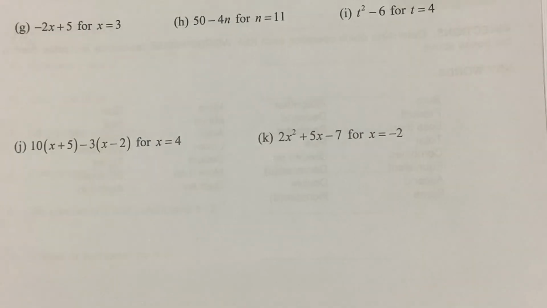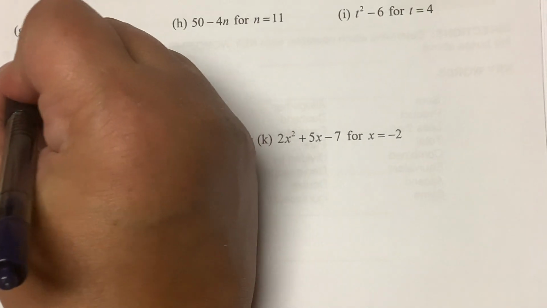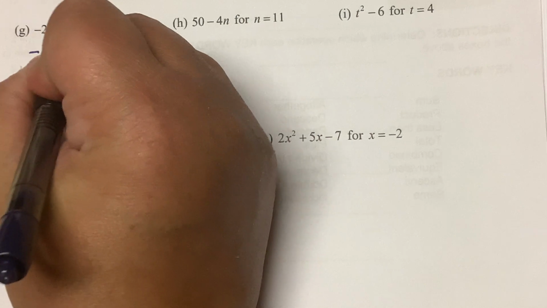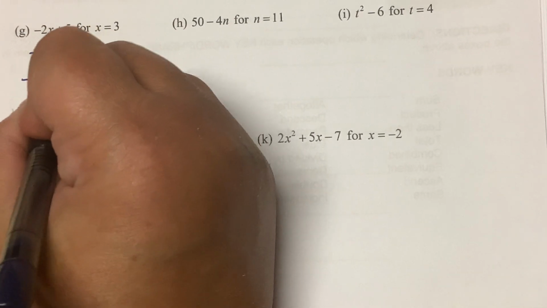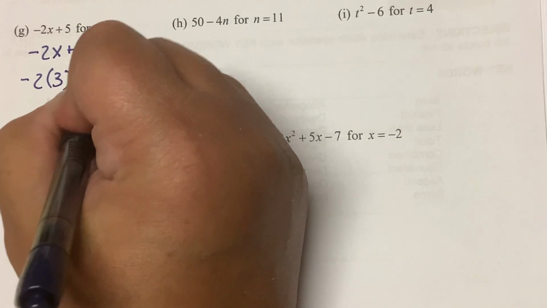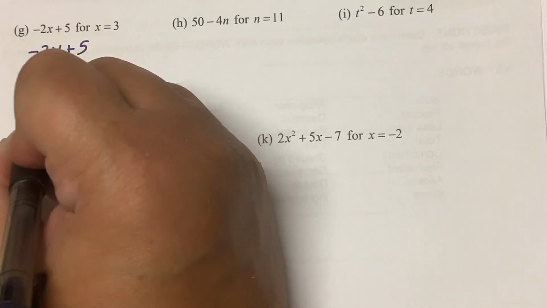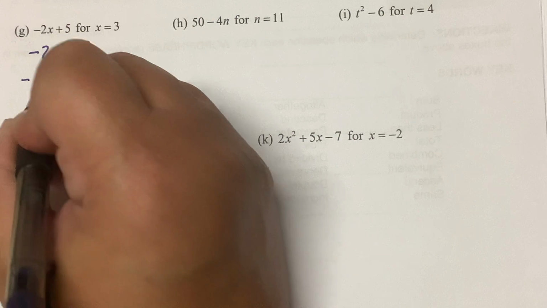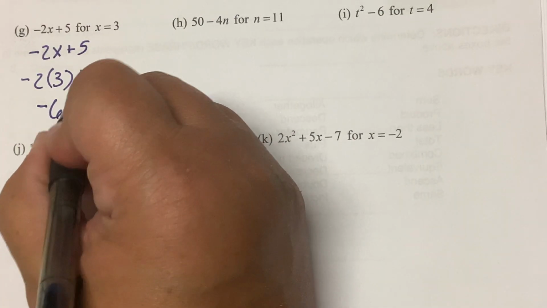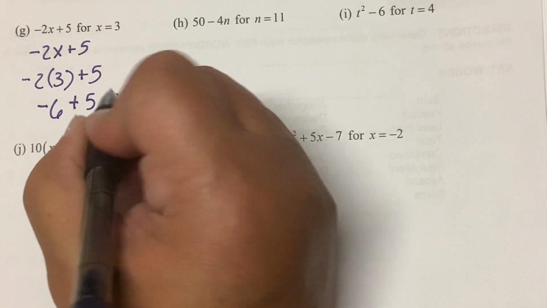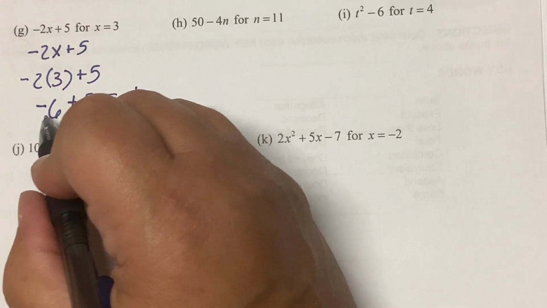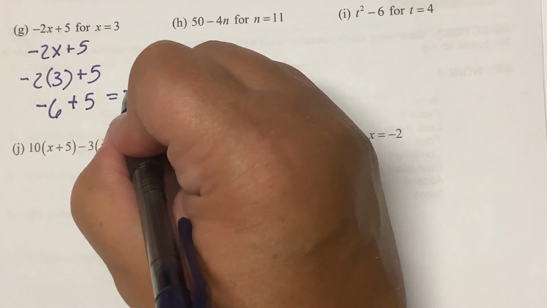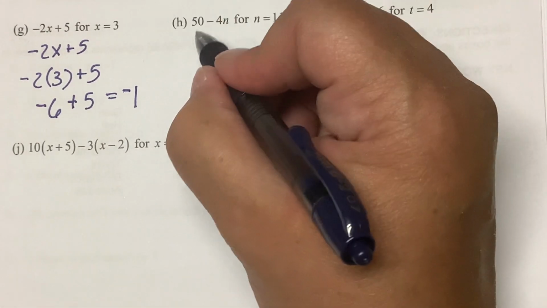Alrighty then, the next one. Negative 2x plus 5, negative 2 times 3 plus 5. Negative 2 times 3 is negative 6. The signs are different, so it's negative. Plus 5. Signs are different, so I subtract. I get 1. 6 is larger than 5, 6 is negative, so negative 1.